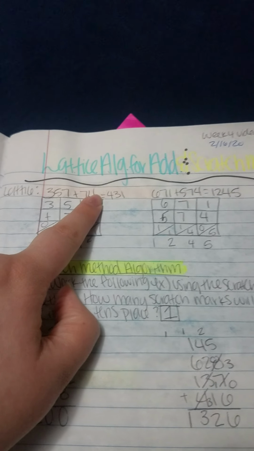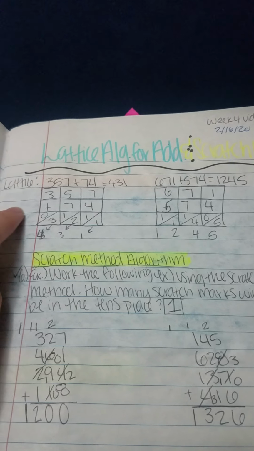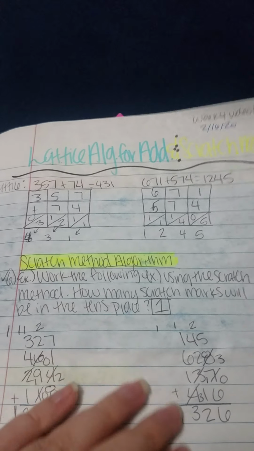That makes that so much of an easier, simpler way to add than breaking it all down and writing and carrying and all that kind of stuff.